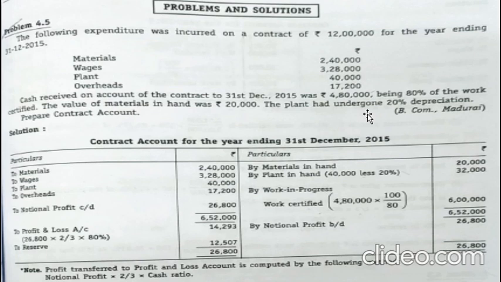So now first let us put all our expenses into the contract account. First, on your debit side, you will record all the expenses you have introduced into the contract. So contract account for the year ending 31st December 2015: to materials 2,40,000, to wages 3,28,000, to plant 40,000, to overhead 17,200. Next, after recording all your expenses, we will get into the credit side. The credit side will consider all items which are not introduced into the contract, and which are left over or remaining.